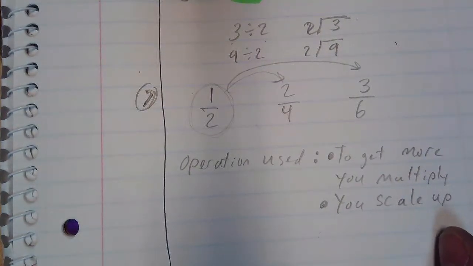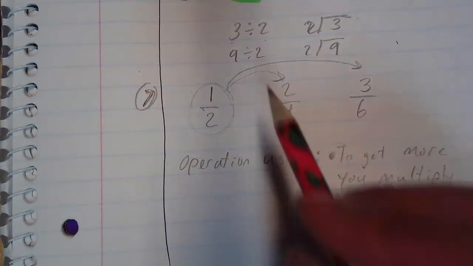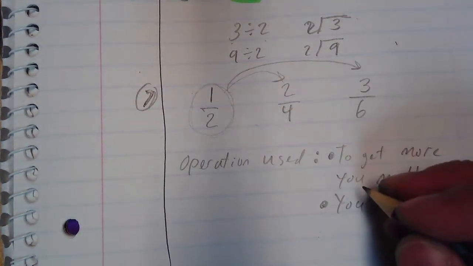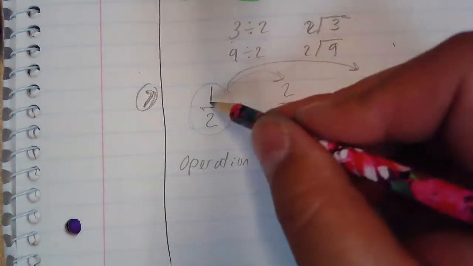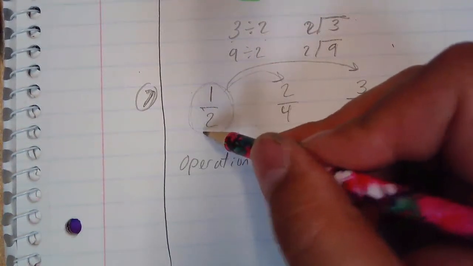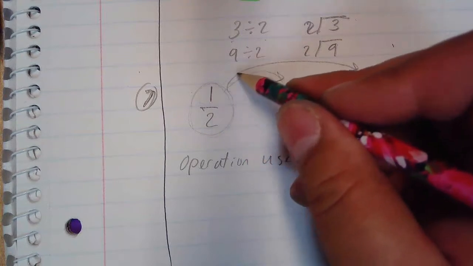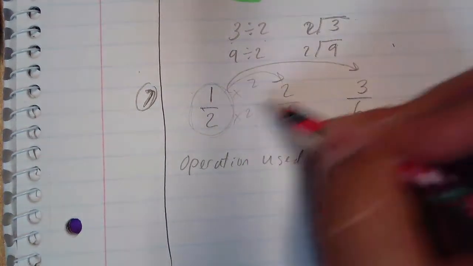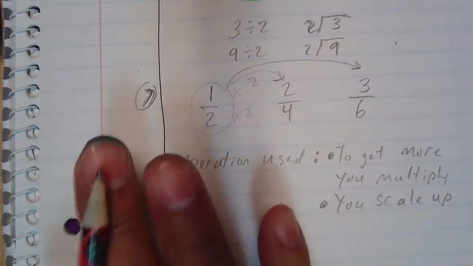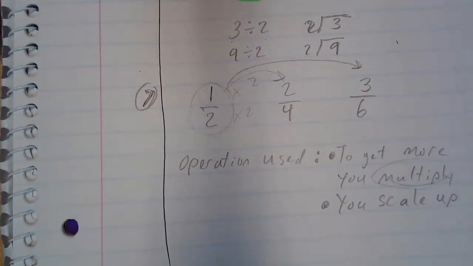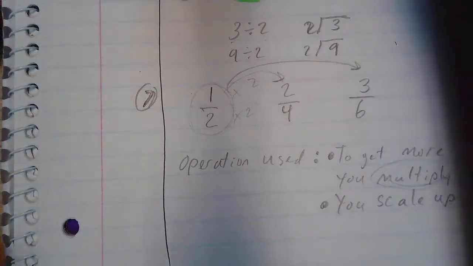And a real-world example, well, the book said a larger batch. So, 1 cookie, 2 muffins. You want more? You scale up. If I double the recipe, now I get 2 cookies and 4 muffins. I'm scaling up. I'm going to use the operation of multiplication. Now, I'm going to use another page because I'm going to run out of space here.